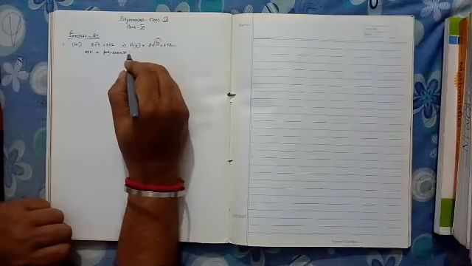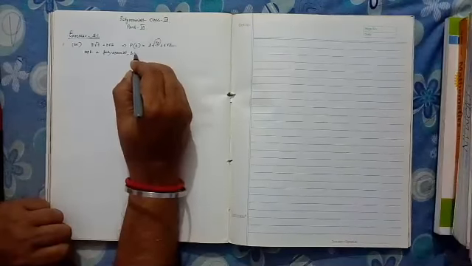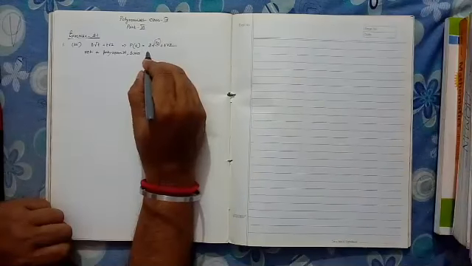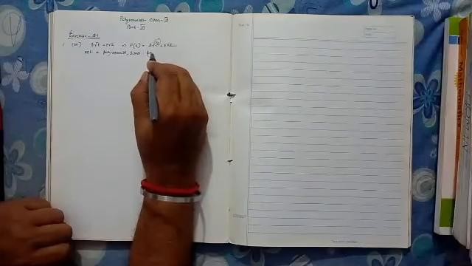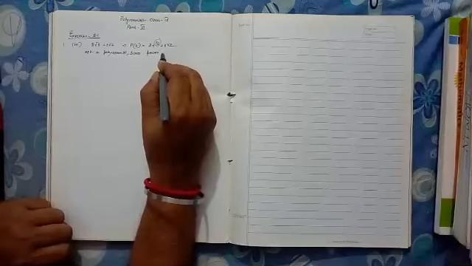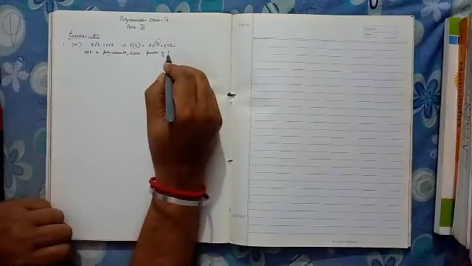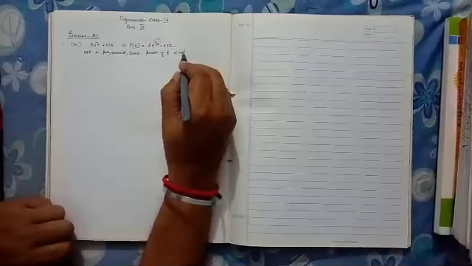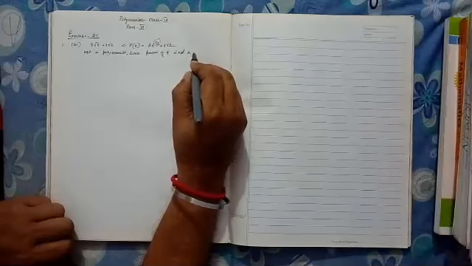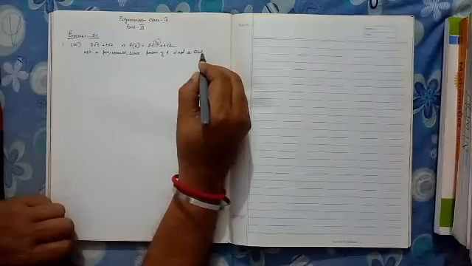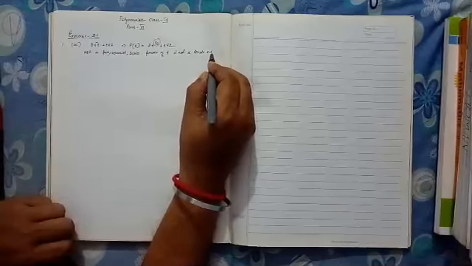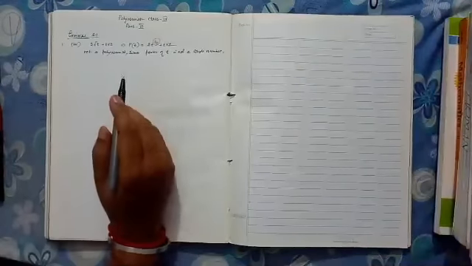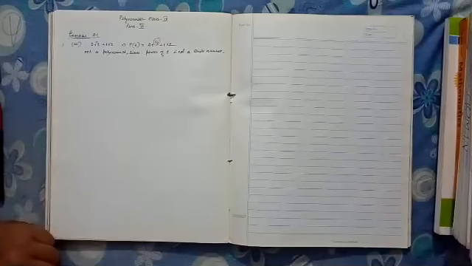Why not? Since the power of t, index power, is not a whole number. That is why this is not a polynomial.